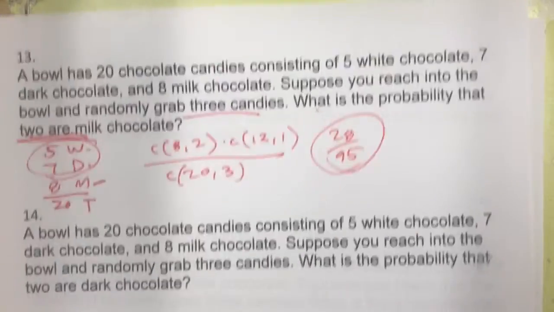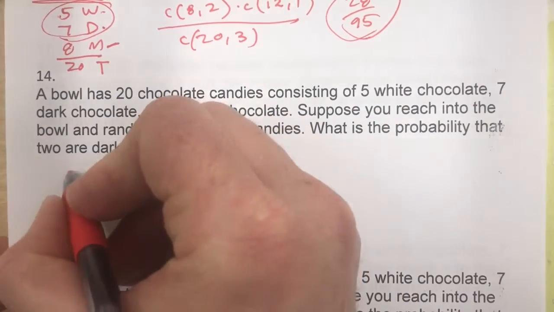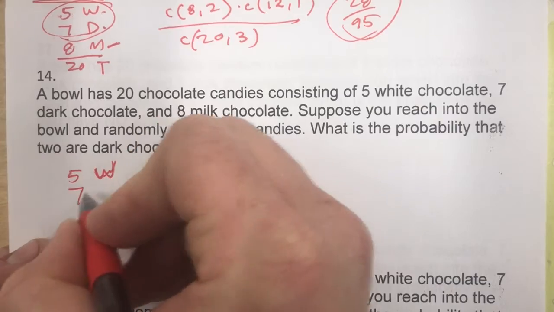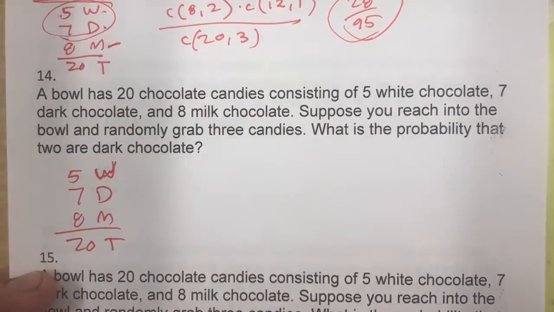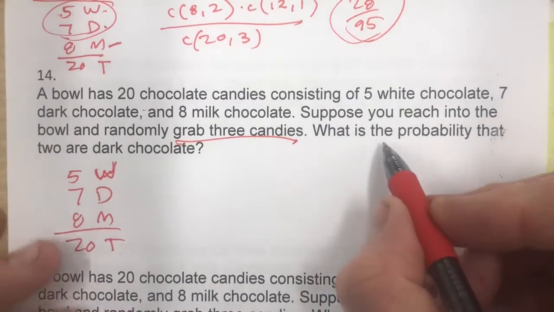Okay, 14. Same problem. We got 5 white. We got 7 dark. We got 8 milk, which is 20 total. Same problem. We're selecting 3, same thing. But here's what's different this time.